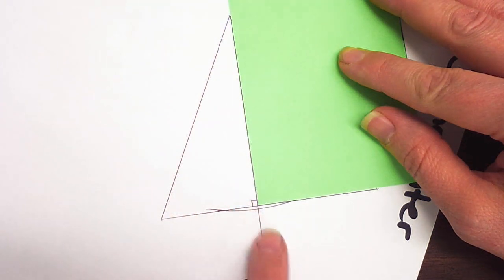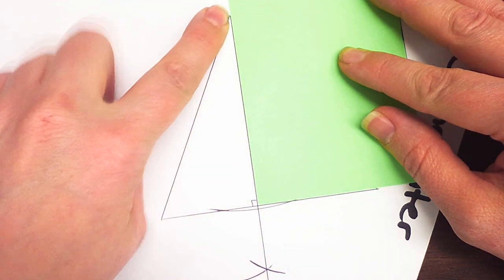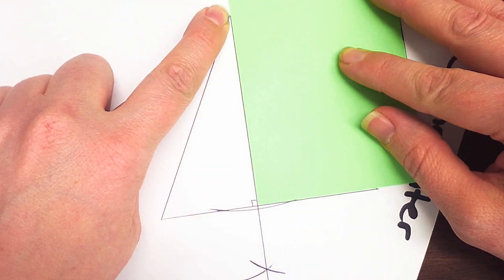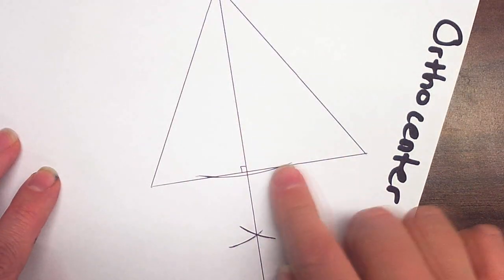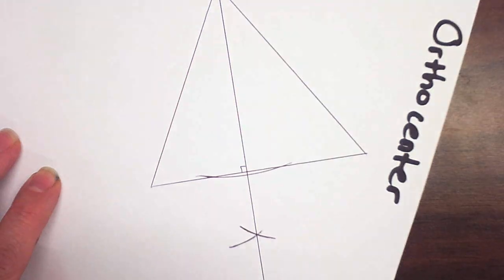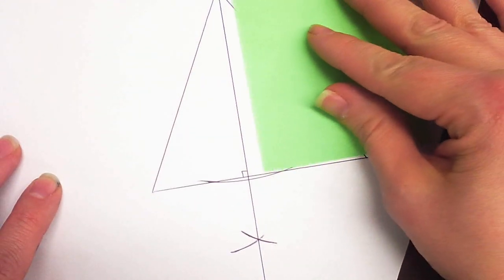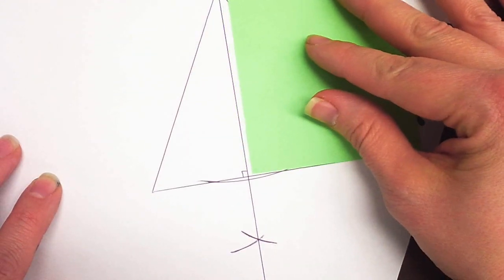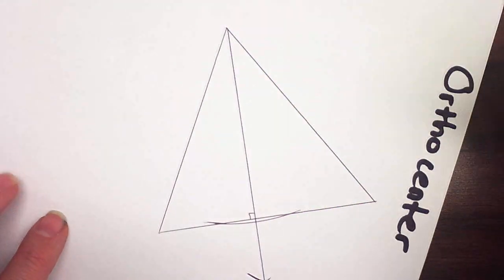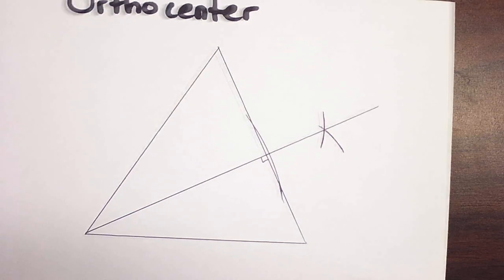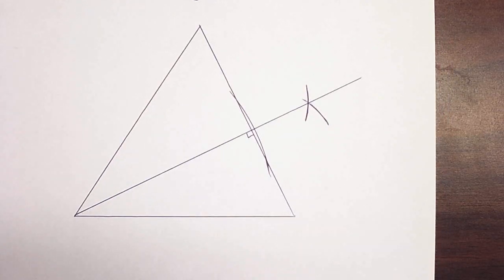The distance from the base to the vertex on the opposite side of the triangle. And we need to do this 3 times. The technique here is how we do it with the construction. The index card is just like a shorthand to confirm your work or justify that it's working out all right. Let's make 2 more of these.